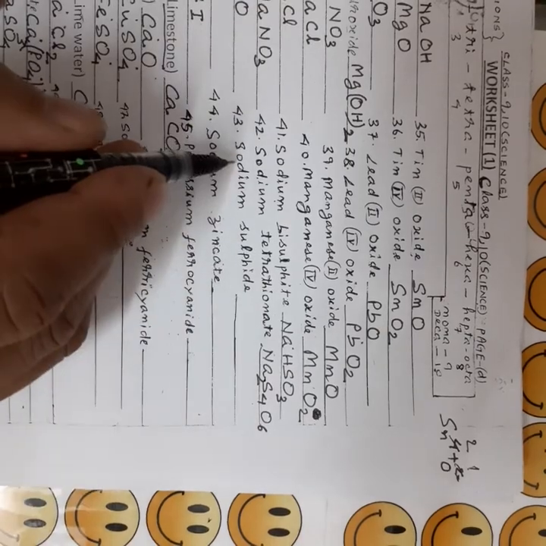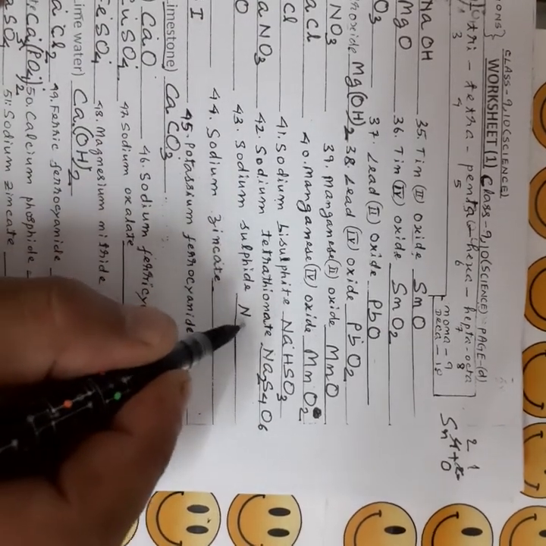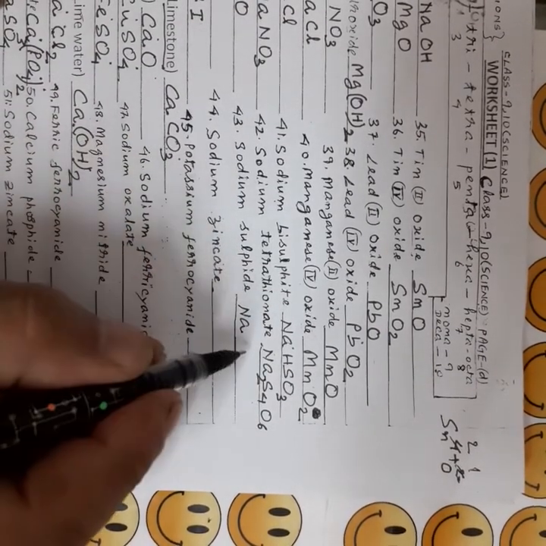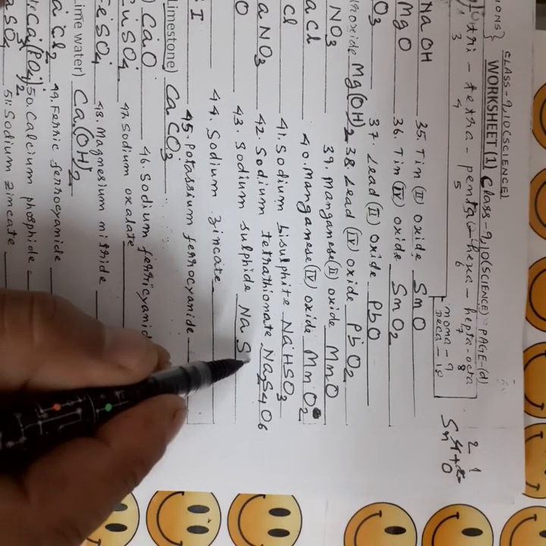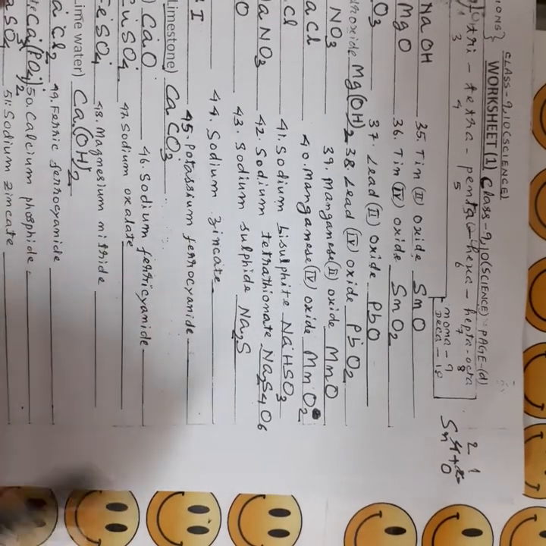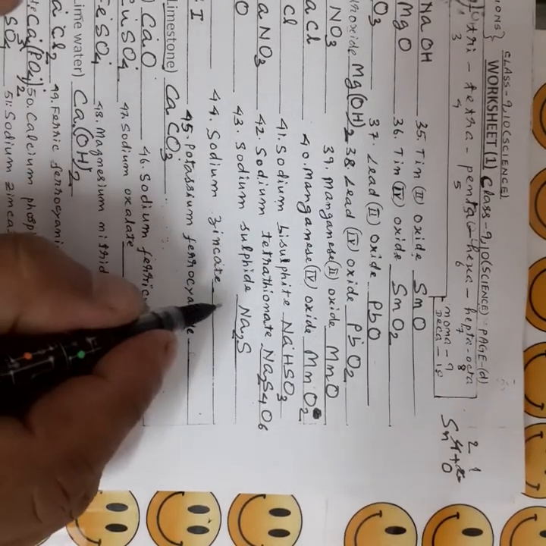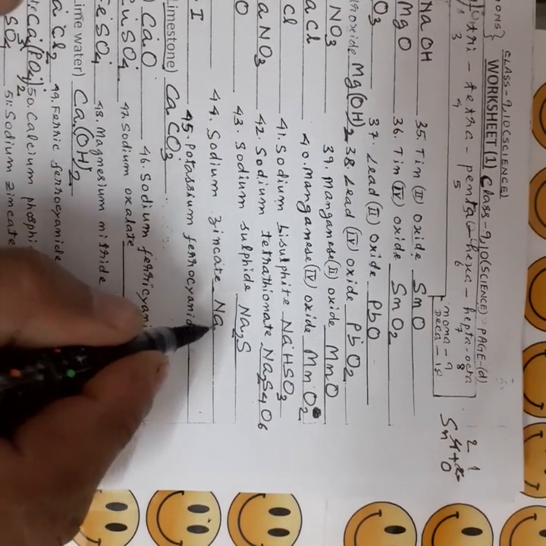Here's sodium ion Na1+. Sulfide ion S2−. This 2 will go to the lower backside of Na. Na2S therefore.